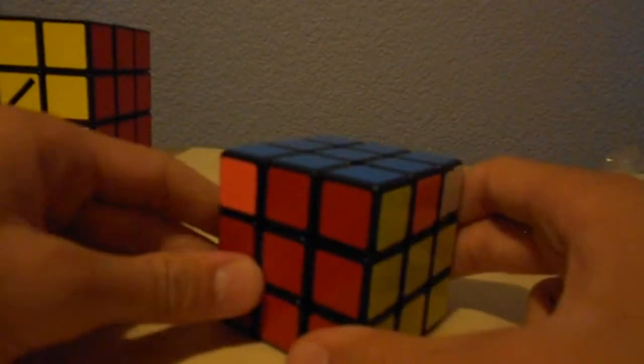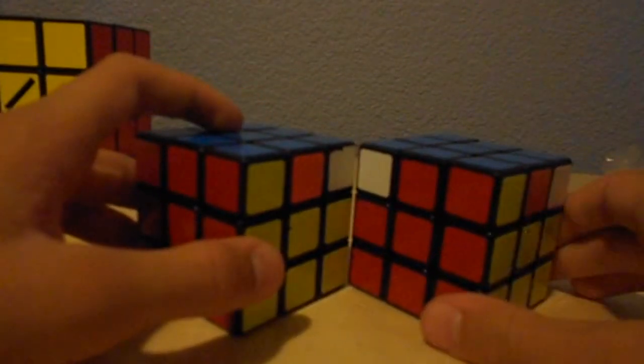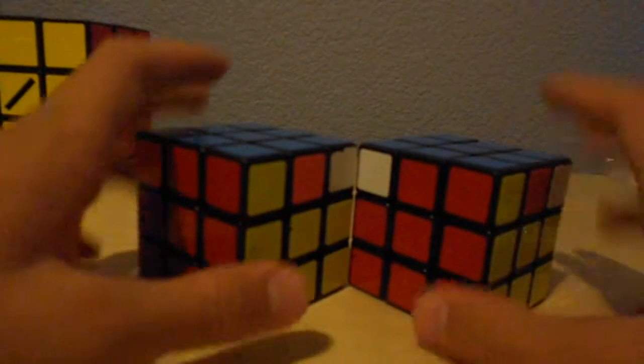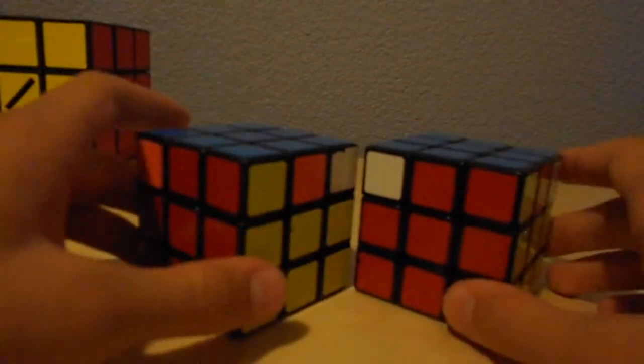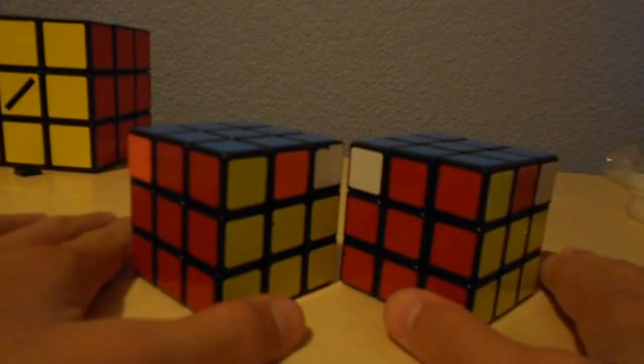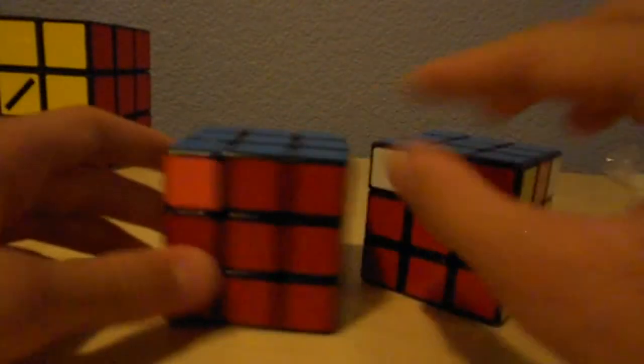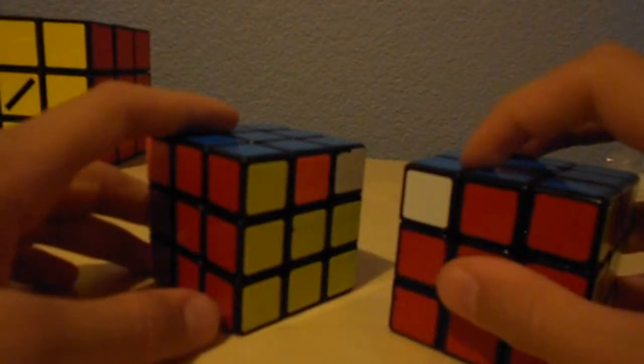Anyway, so the only case that looks similar to this angle is the G perm, the A, not the B. Now, both of these have all the colors on them, which makes it harder to recognize. But where do we start by recognizing it? Well, the answer is right here. On this one here, there's an opposite, and over here, there's not an opposite.